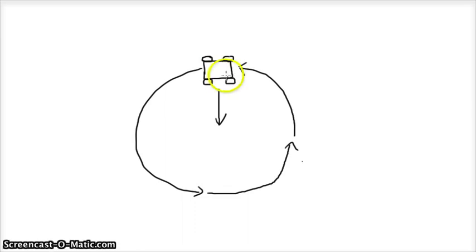Let's say that this car is not traveling the circle at a constant velocity. Let's say that while it's traveling the circle, it is also slowing down. If that's the case, then which is the direction of the sum vector of our forces acting on this vehicle? And here are the answer choices that I want you to choose from.